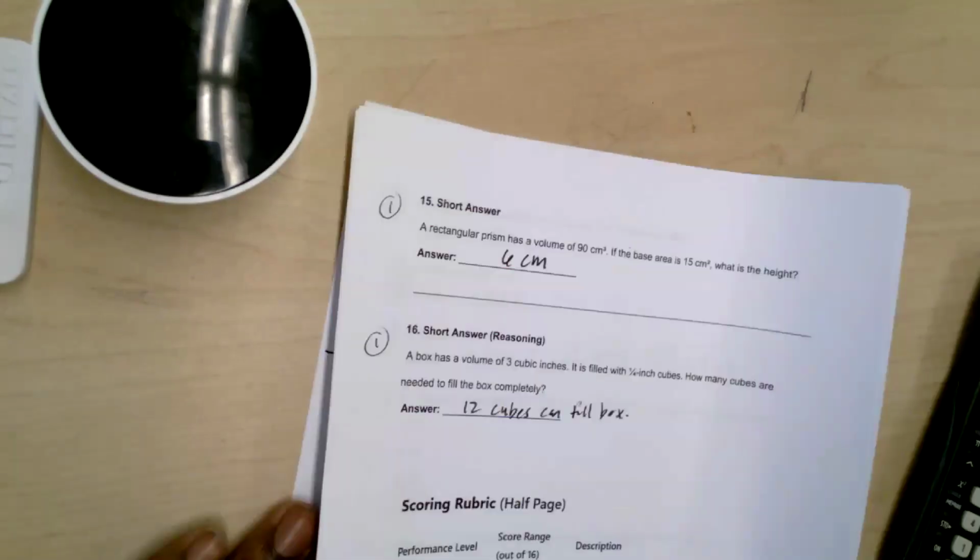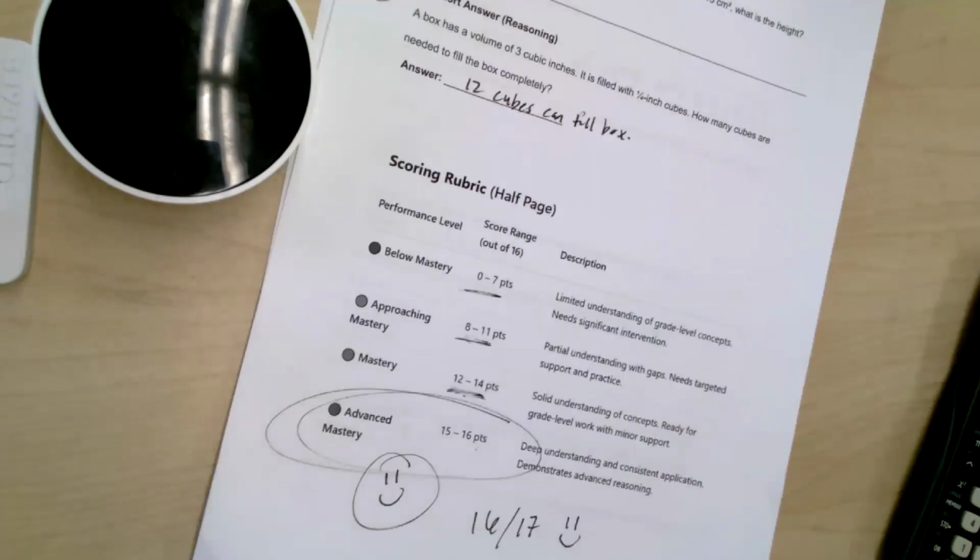It wasn't perfect, but I used strategies here and there. Most importantly, I want y'all to know that this is a process, a daily process, and it's all good.